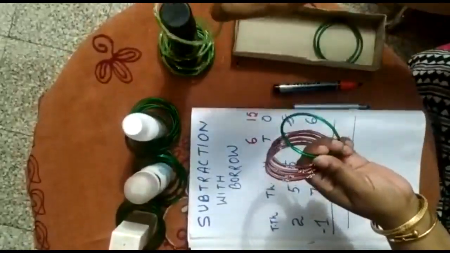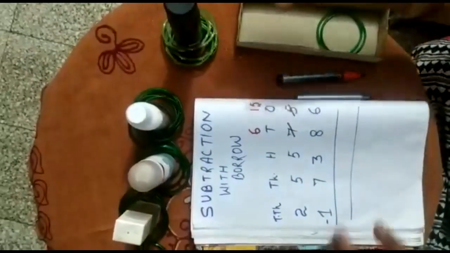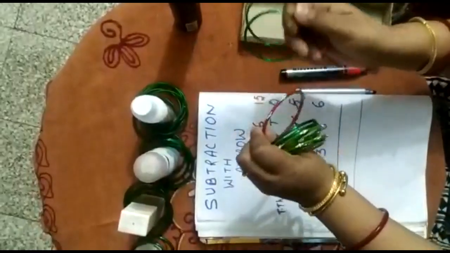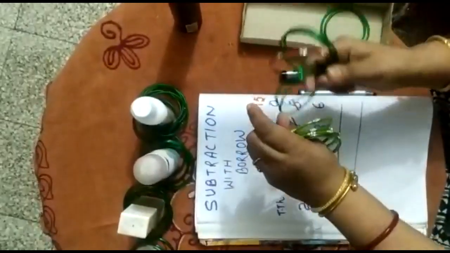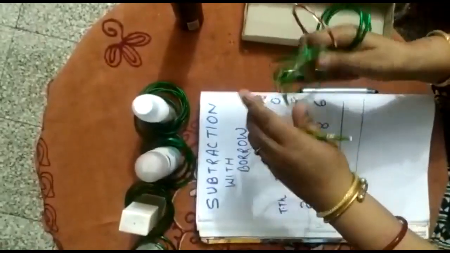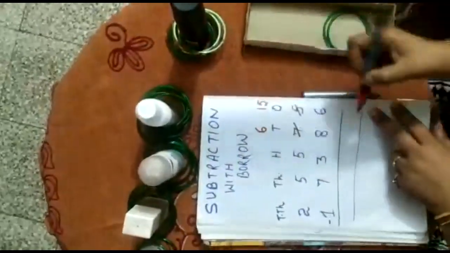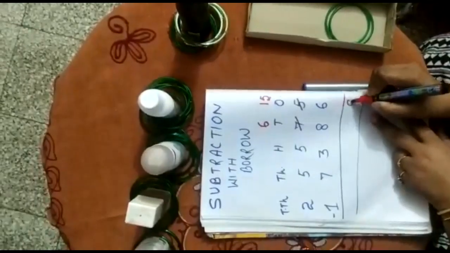So how many bangles are left? Let's see. 1, 2, 3, 4, 5, 6, 7, 8, 9. 9 bangles are left. So I will put down 9 in the ones column.